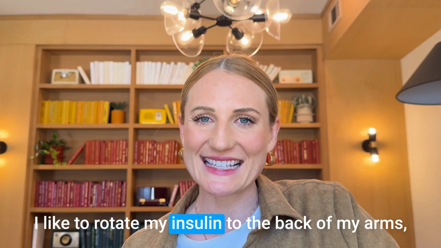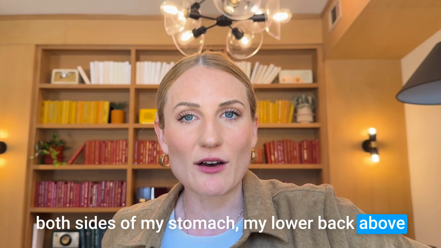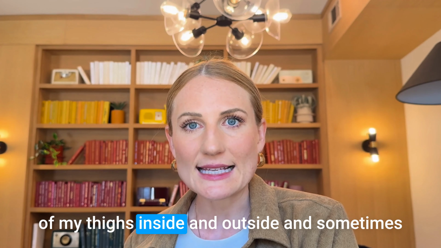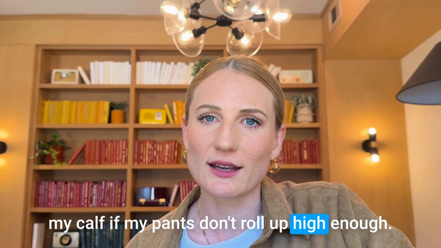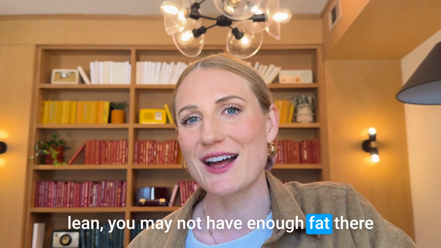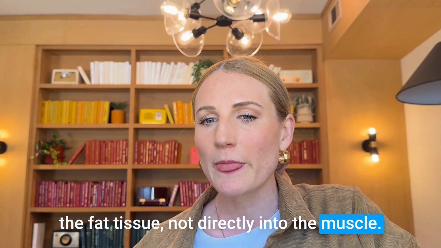I like to rotate my insulin to the back of my arms, both sides of my stomach, my lower back above where my pants sit, my upper glute region, both of my thighs inside and outside. And sometimes I've even experimented with giving injections in my calf if my pants don't roll up high enough. Now this is going to depend on how much fat tissue you have, because if you're very lean, you may not have enough fat there. And our intent with insulin is to inject it into the fat tissue, not directly into the muscle. There are sometimes where an intramuscular insulin injection can be recommended for people if we're looking for enhanced or quicker insulin absorption, but that's not something we would recommend doing without speaking with your physician.